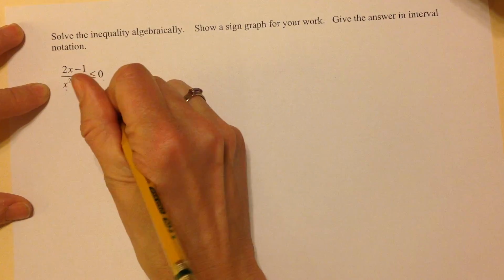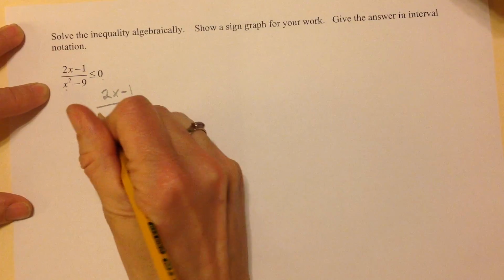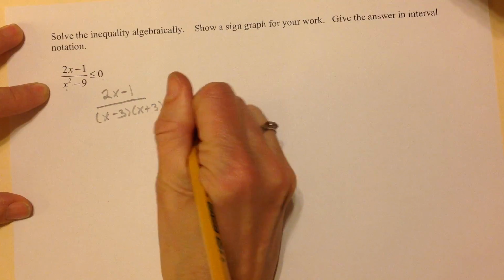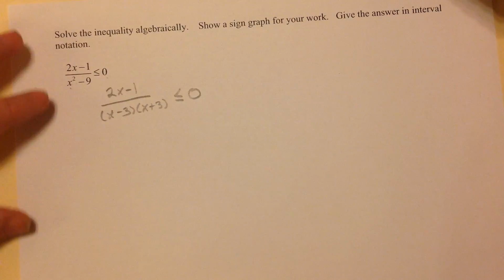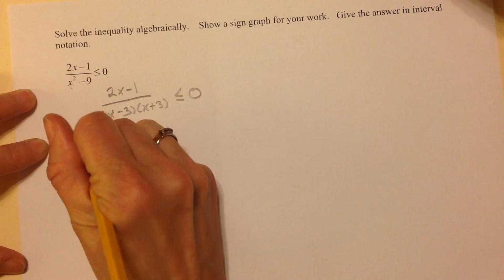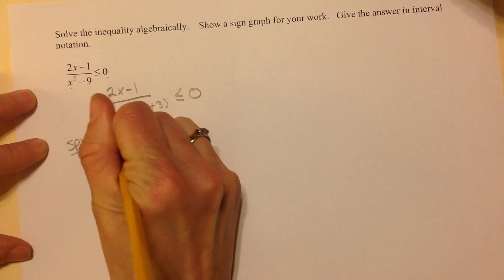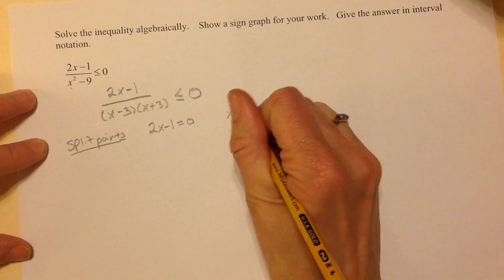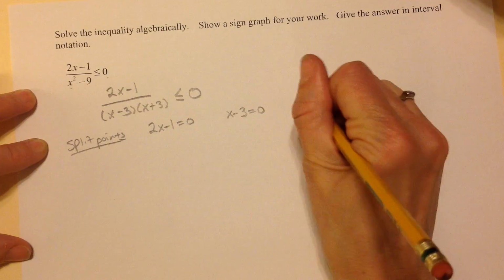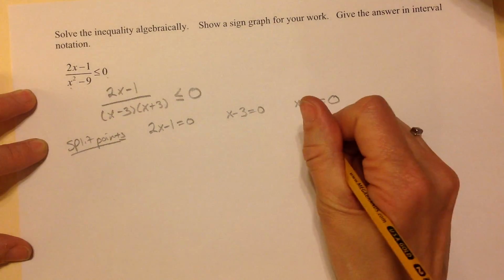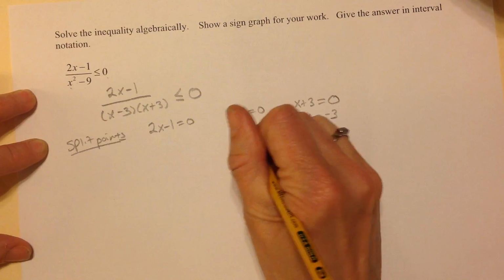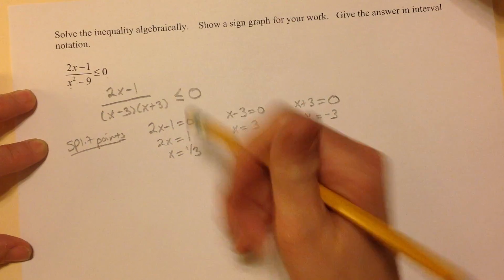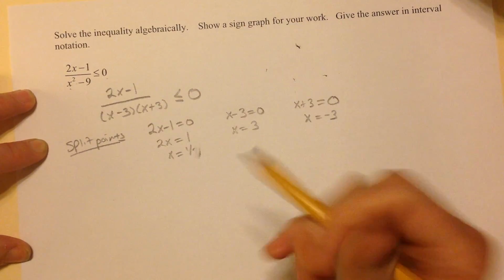The next step is to factor. Now the numerator does not factor, but the denominator is a difference of squares, which factors as (x - 3)(x + 3). Okay, now that we have it factored and compared to 0, we need to find split points. This comes from setting every factor in the numerator and the denominator equal to 0. Doesn't matter what the inequality is, you always find split points by setting factors equal to 0. And this gives us three values: positive 1/2, 3, and negative 3.